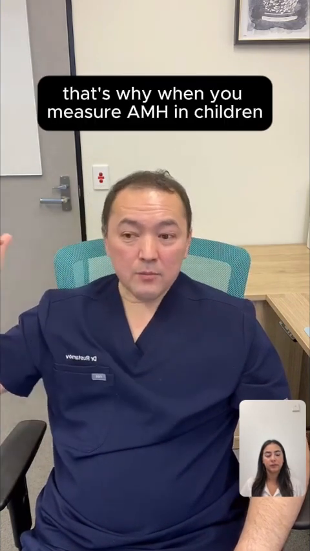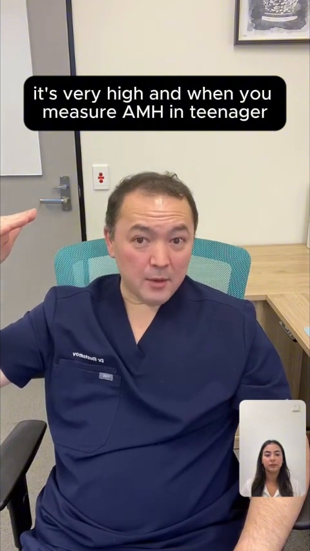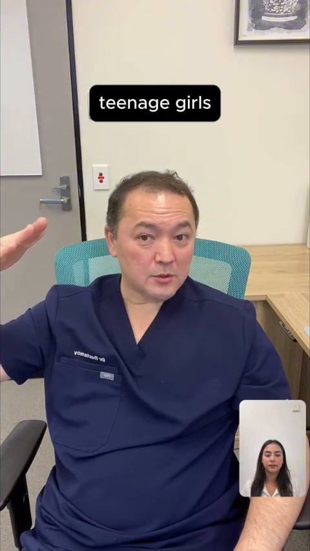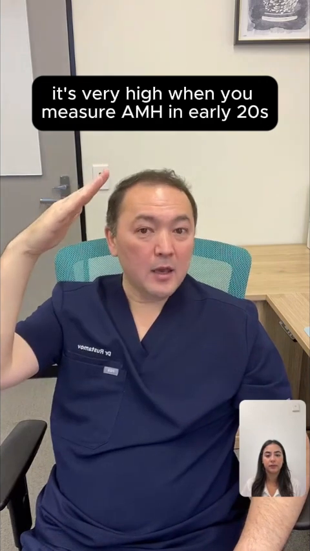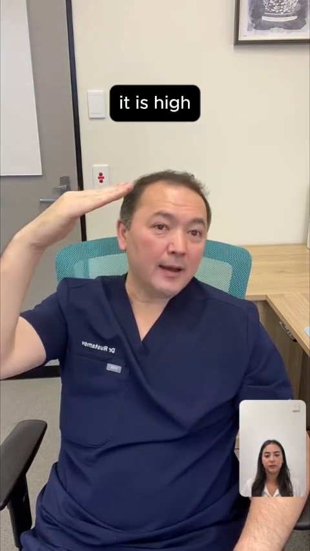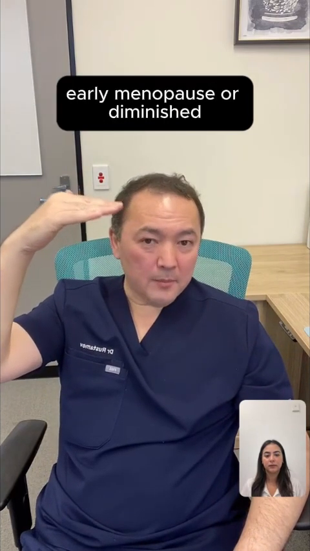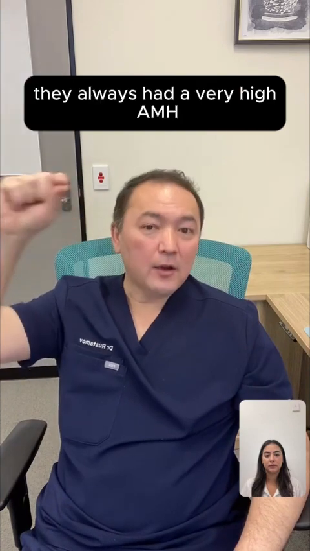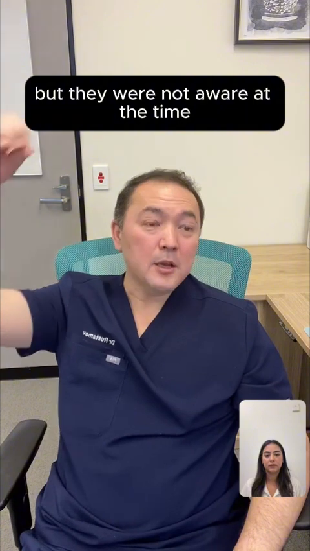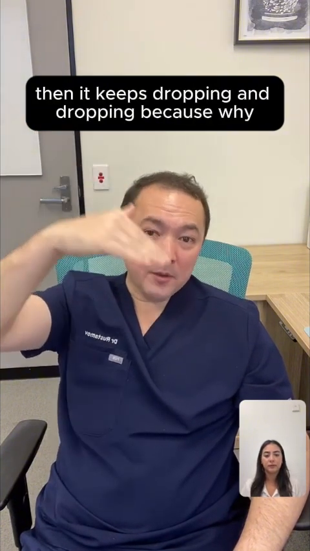This is why when you measure AMH in children, it's very high, and in teenage girls, it's very high. In the early 20s, it is high. Even patients who are going to have an early menopause or diminished egg reserve always had a very high AMH, but they were not aware of it at the time. When you measure at 20, it is very high, then it keeps dropping and dropping.